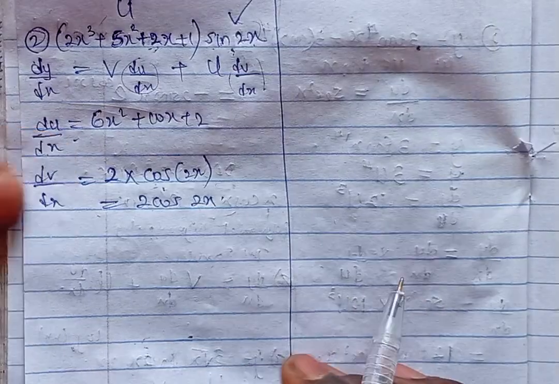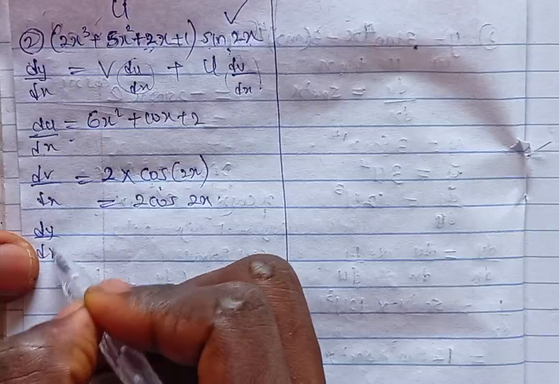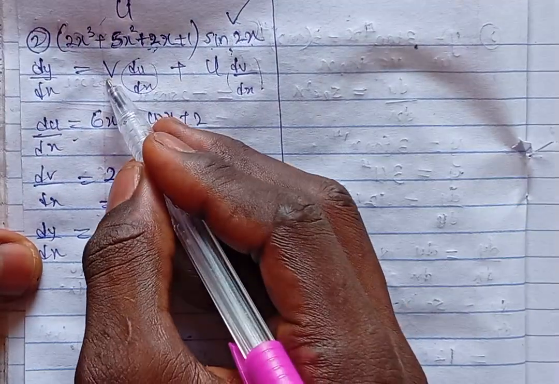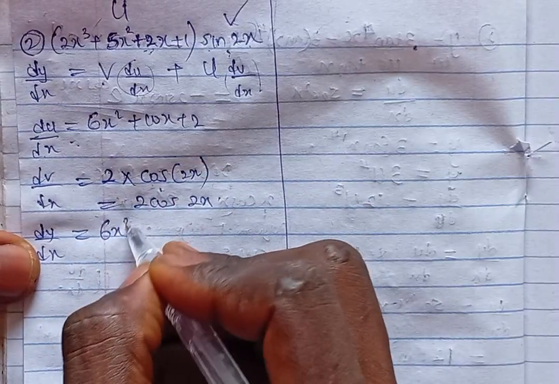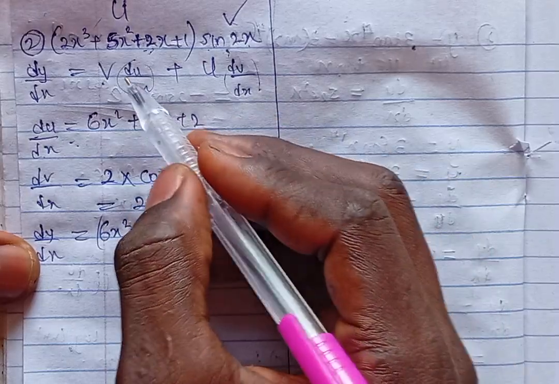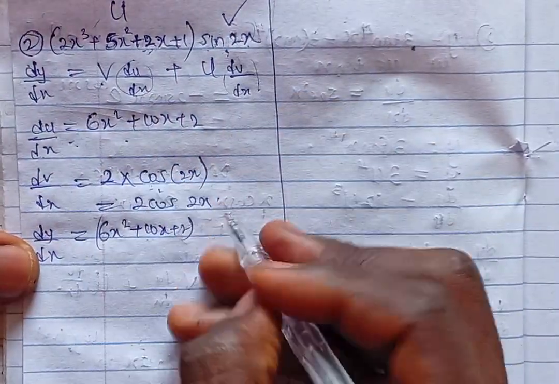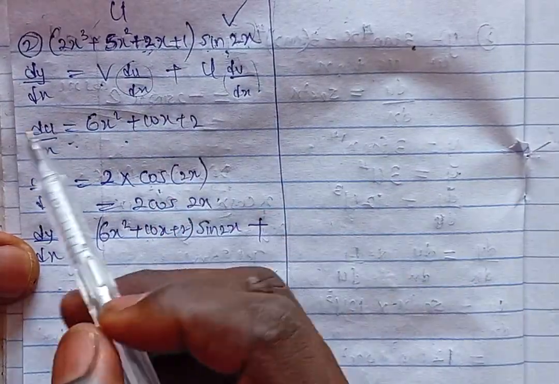Do you understand? Okay, now it means that your dy/dx using your formula will be equal to what? v du/dx. This is your v, this is your du/dx. You have 6x squared plus 10x plus 2 for du/dx, plus u, where is your u?